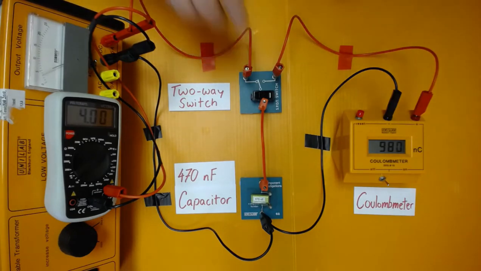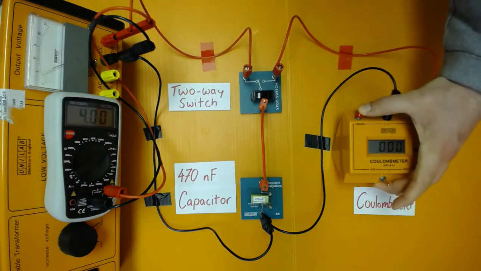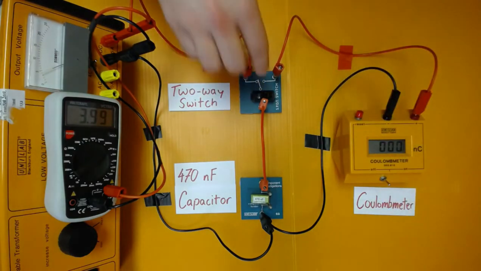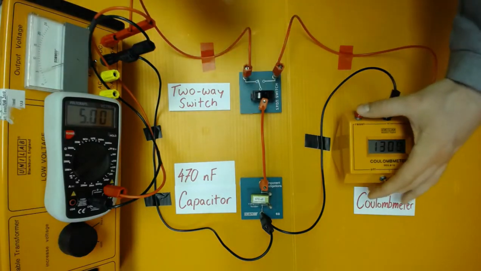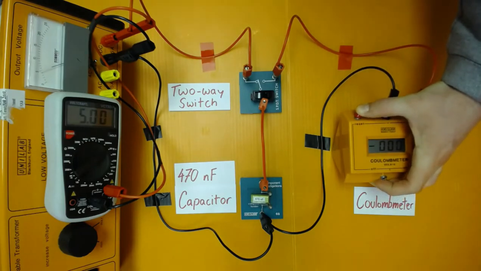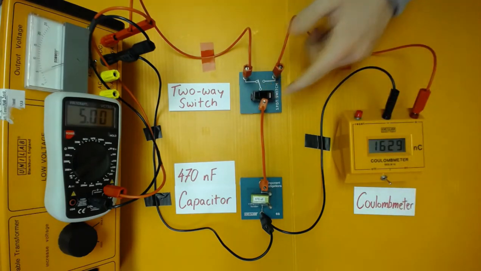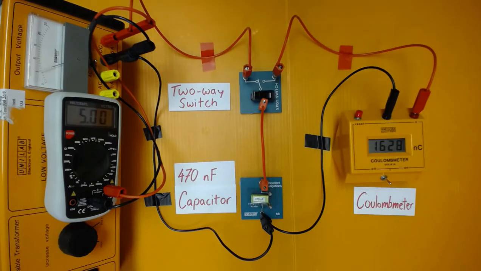At 4 volts, there is 1,301, and at 5 volts, there is 1,627 nanocoulombs.